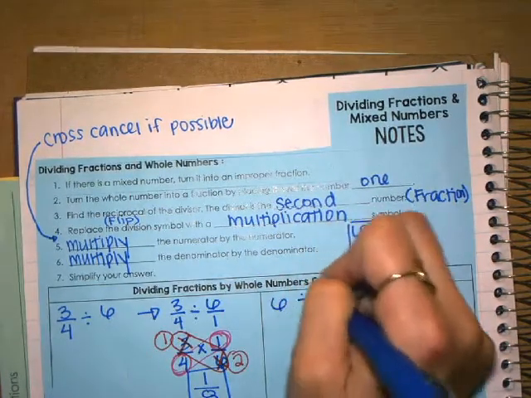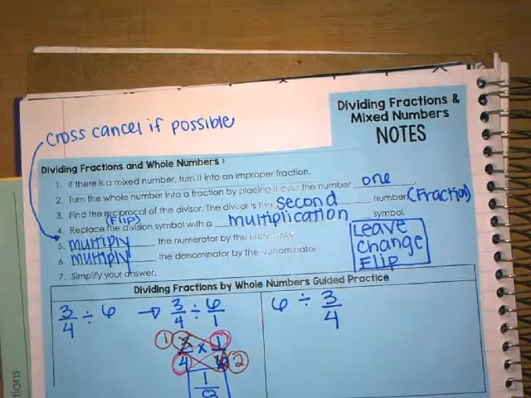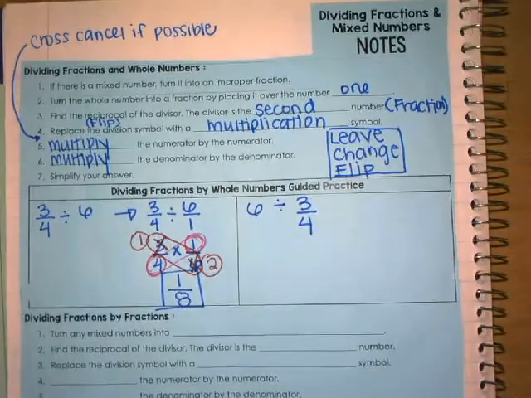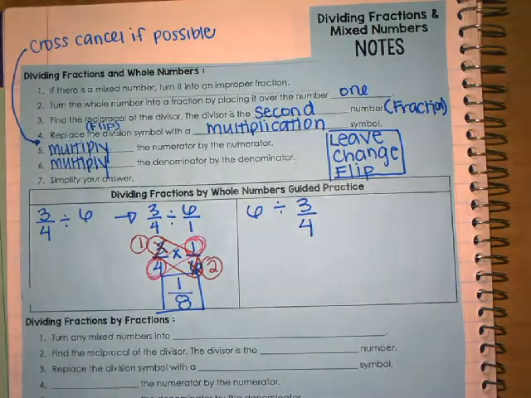So let's do this one. 6 divided by 3/4. Same numbers, but I flipped them. Do you think the order is going to make a difference in my answer? Yes, absolutely it is. Because it's a division problem, and in division, the order matters.